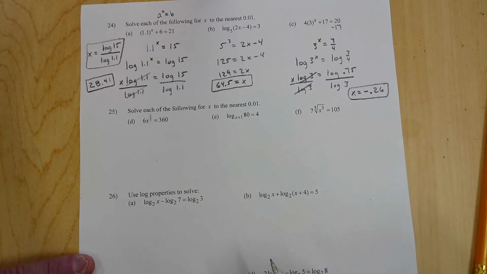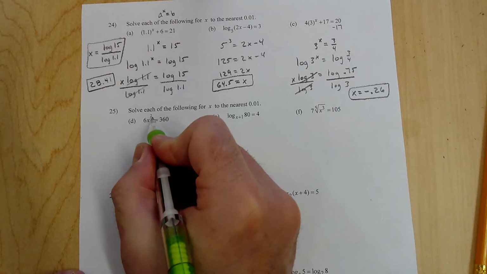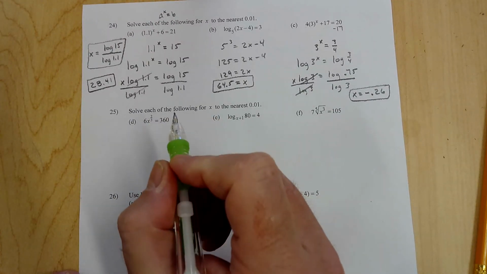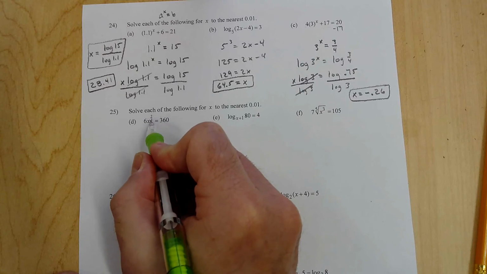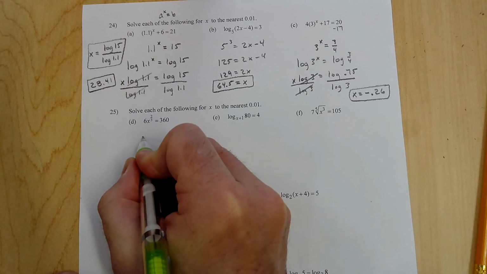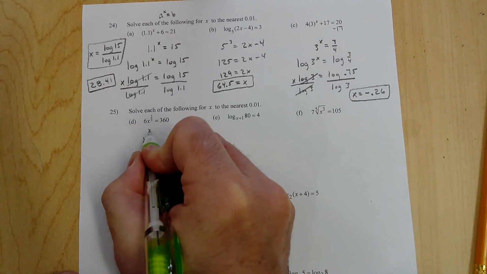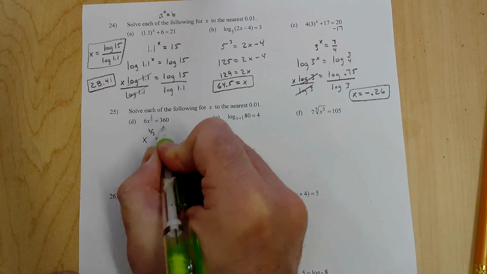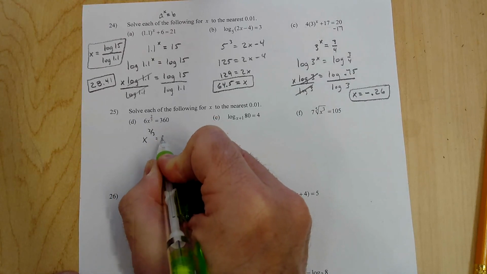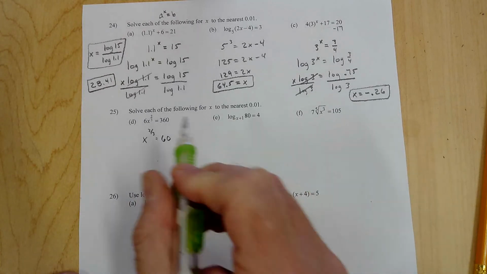These problems are raising to the reciprocal. Okay, so if you take a look at this guy, we want to raise to the reciprocal to get rid of an exponent. However, on this problem, we want to get rid of that 6 first. So let's divide both sides by 6, which would turn 360 into just 60. And that 6 is gone.